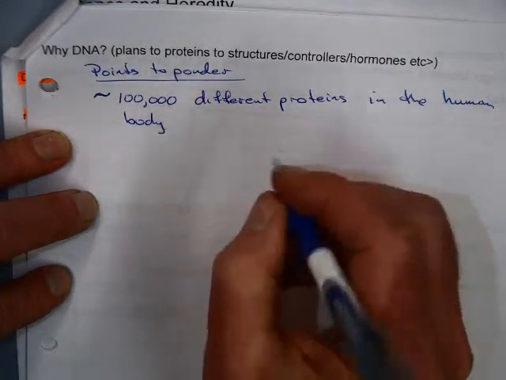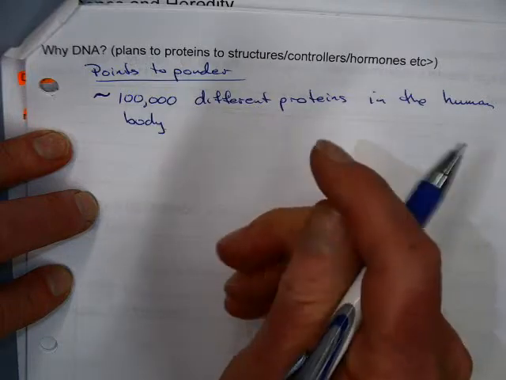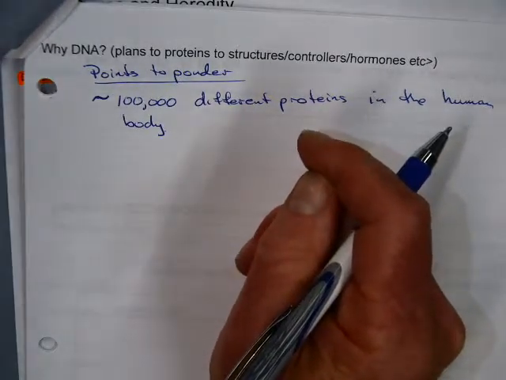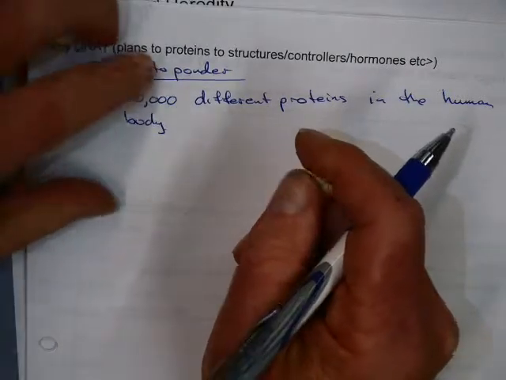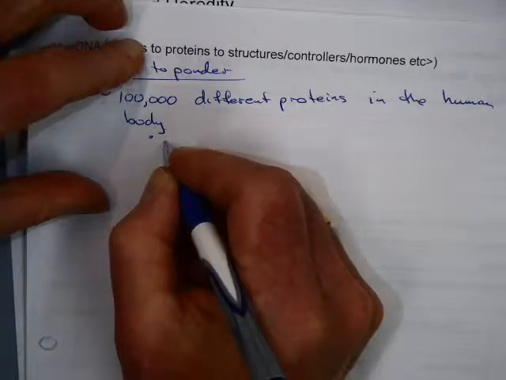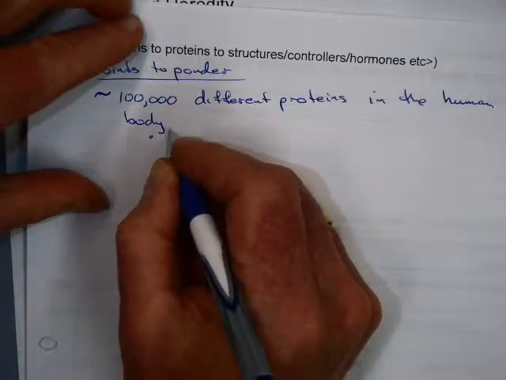And they fall into about three or four different really roles. The first role is that proteins are used to build structures.